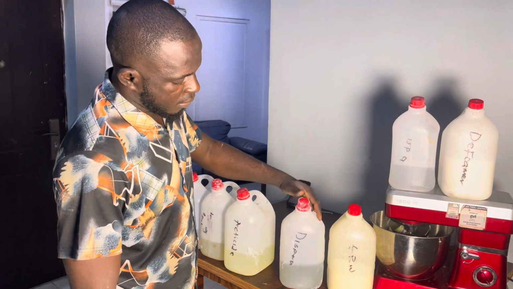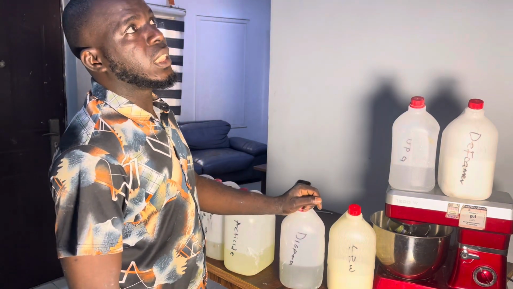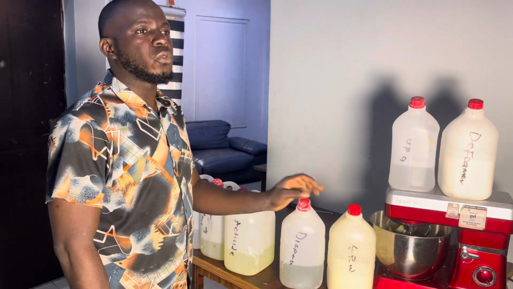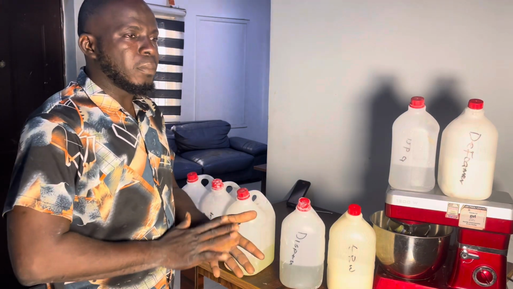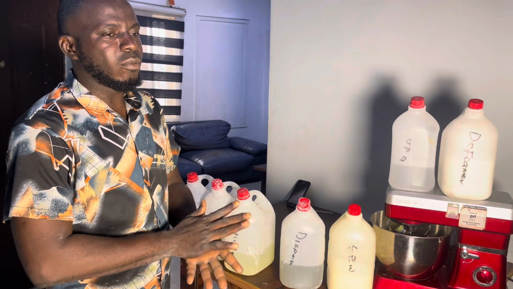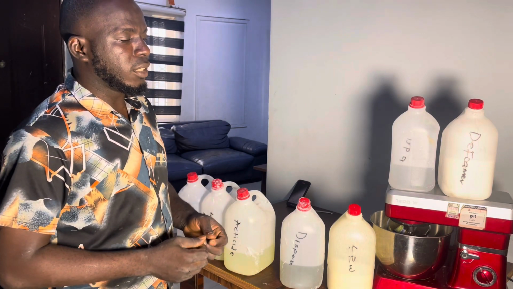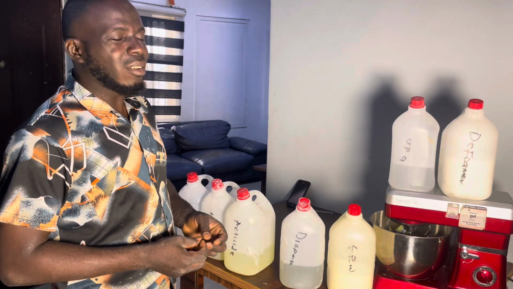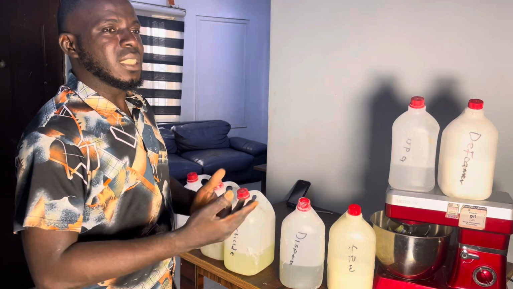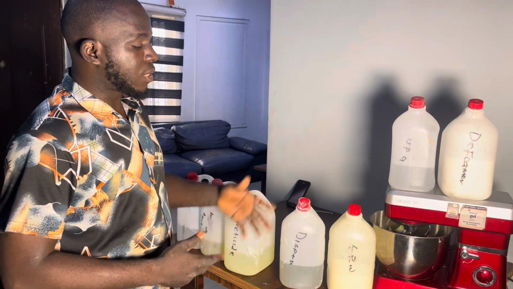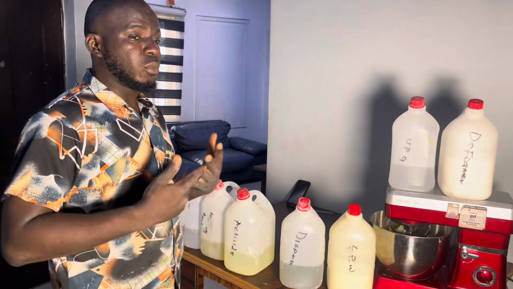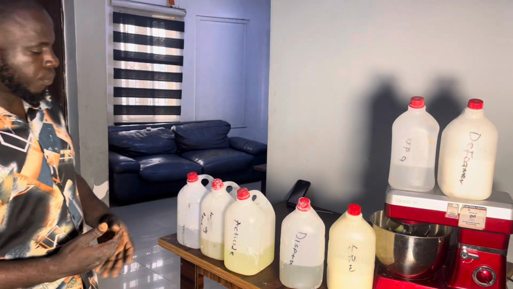This is the disperse. This is a dispersing agent. Disperse is a chemical used for blending, for grinding the pigment. It allows you to achieve 100% of your pigment in the production, and it is one of the first chemicals to be used in paint production.